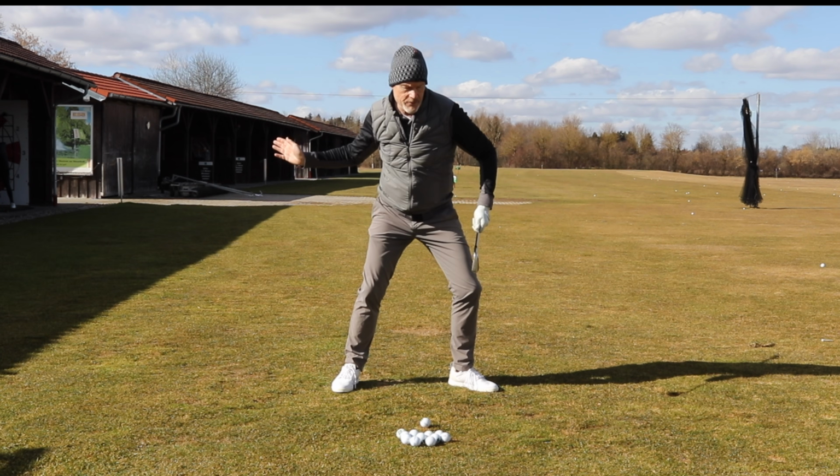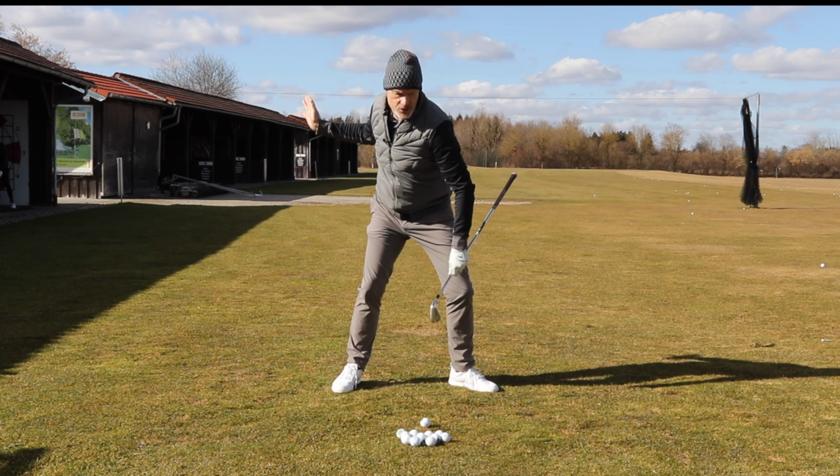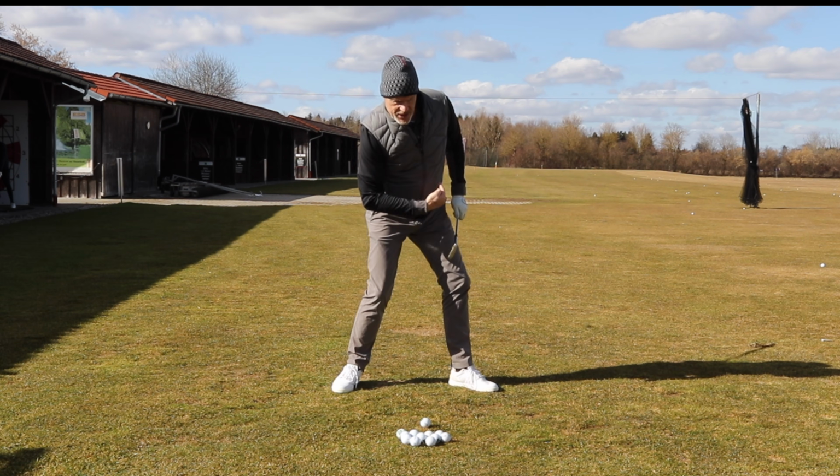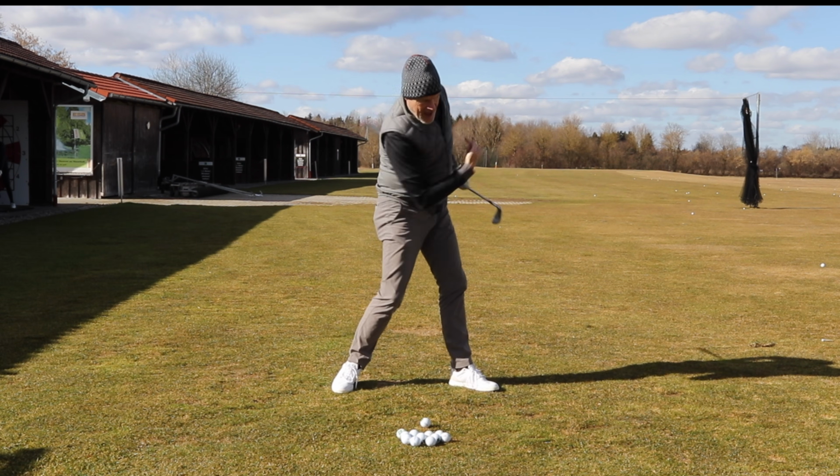And the whole time, from the start of the downswing, your lead foot is trying to move your lead hip and indirectly your lead shoulder out of the way.